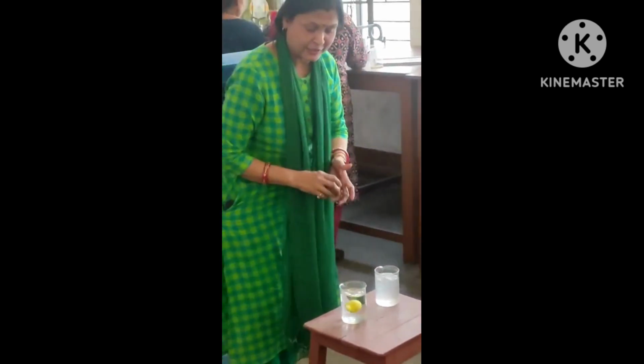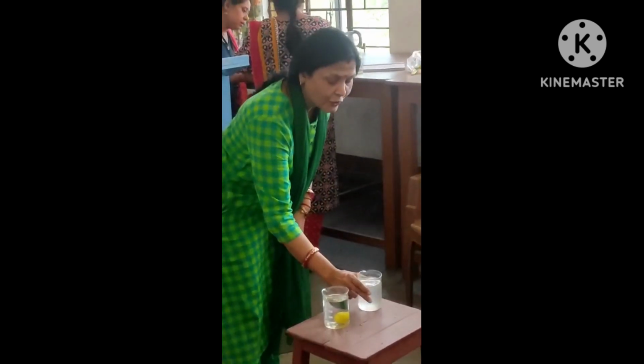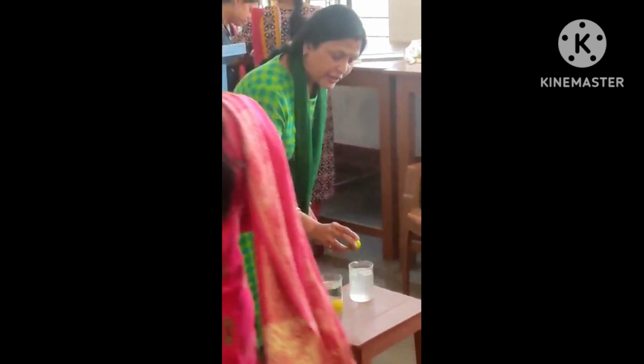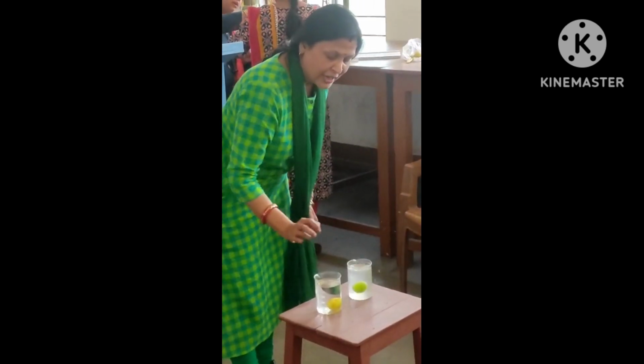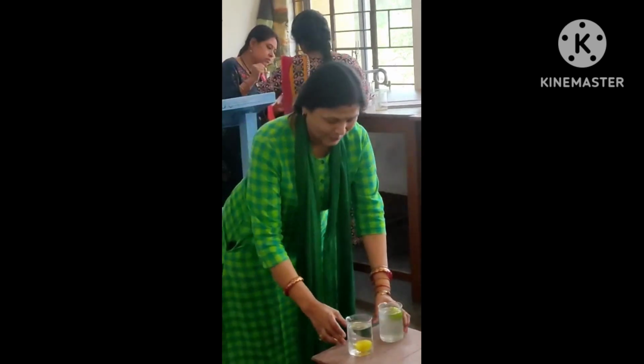So that's the sugar rainbow. In plain water, it just sinks. And this is the salt water. If we drop it, the water just comes. This shows the water density.